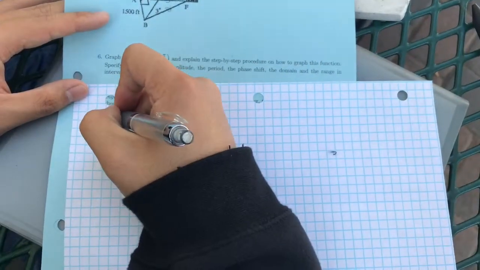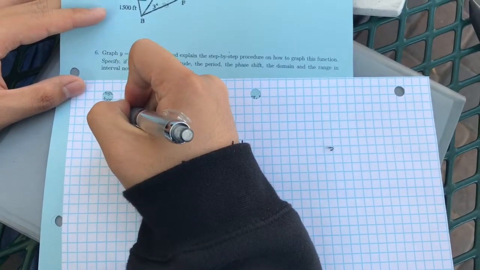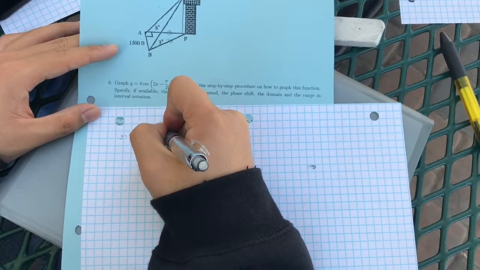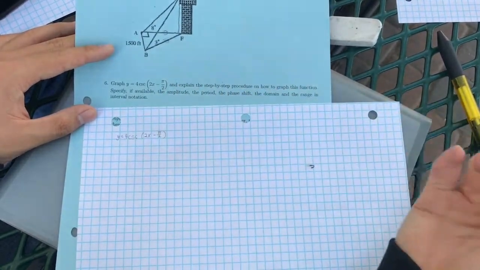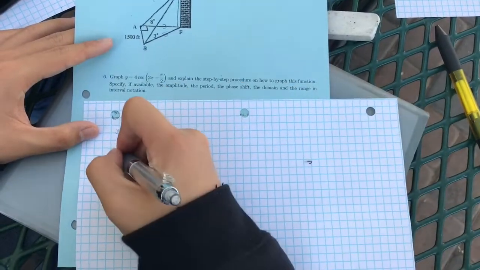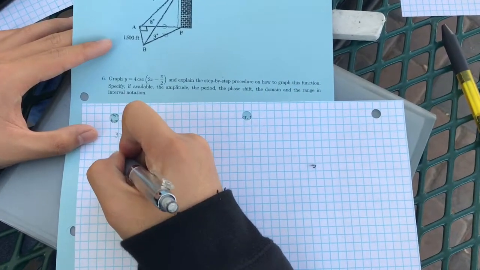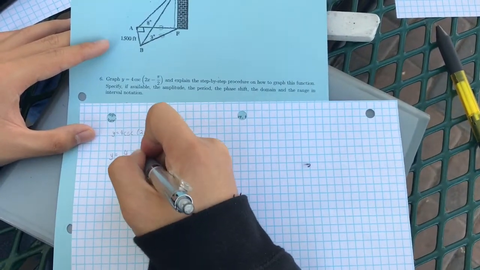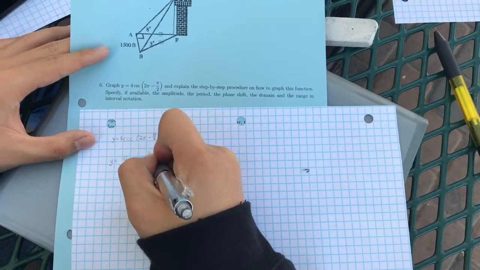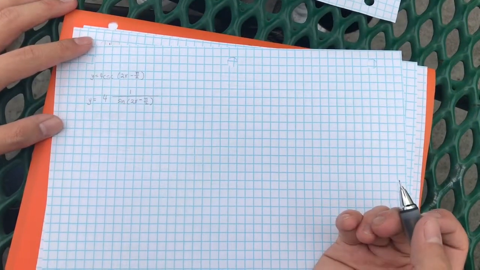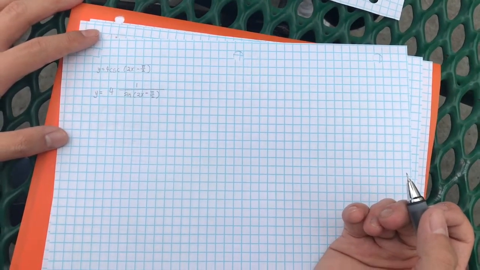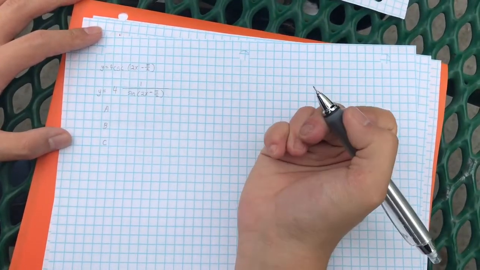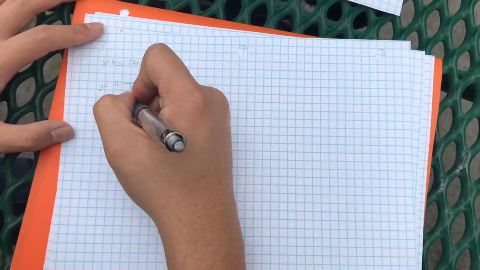So let's write down the equation first. y equals 4 cosecant (2x minus pi over 2). As you can see, this equation is y equals 4 times 1 over sine (2x minus pi over 2). From this equation, you can find an amplitude, period, and phase shift. First, since this is a cosecant graph, there is no amplitude.